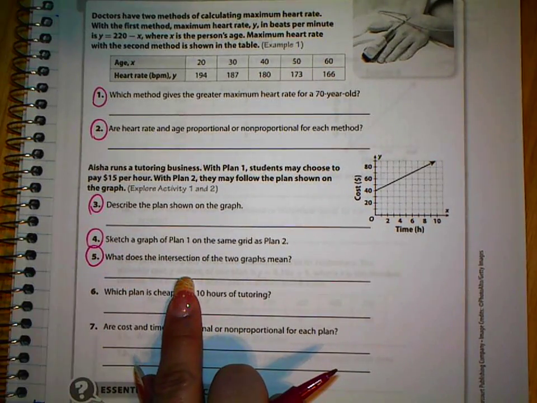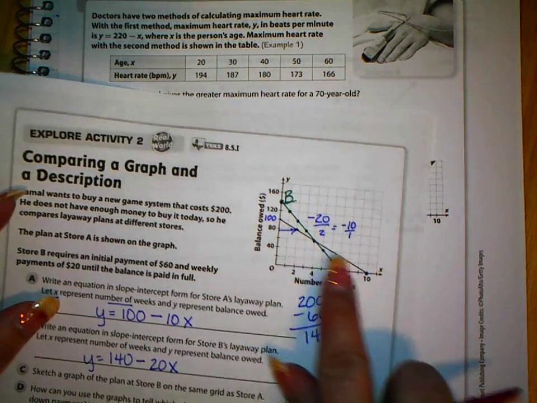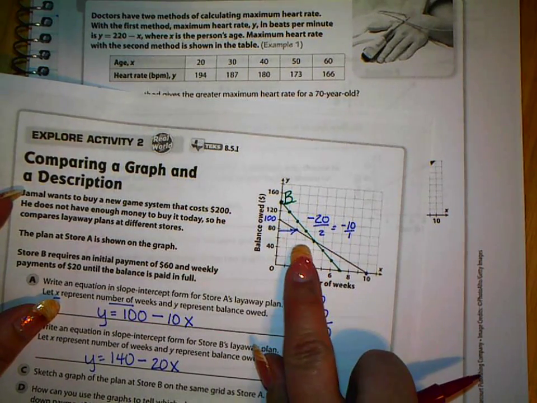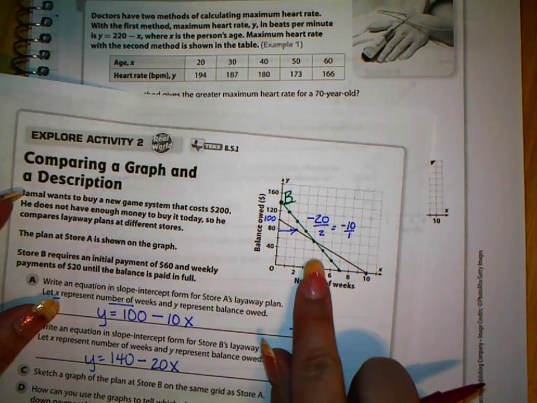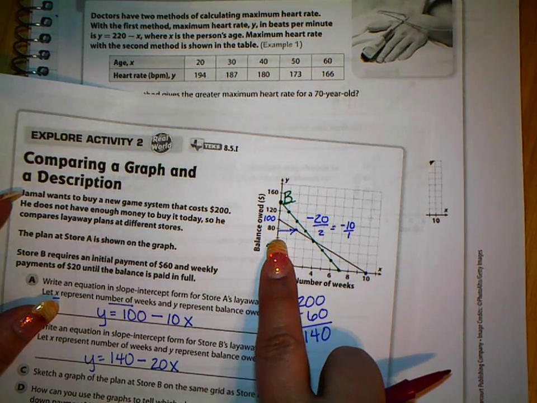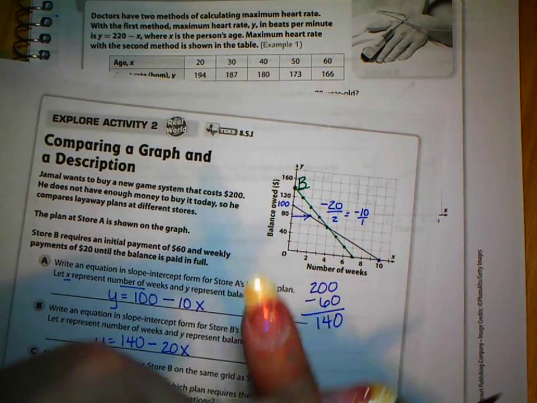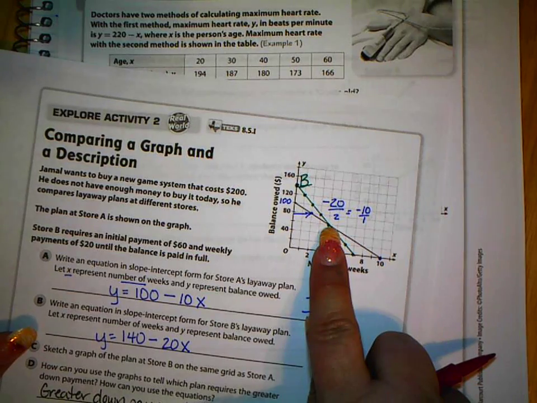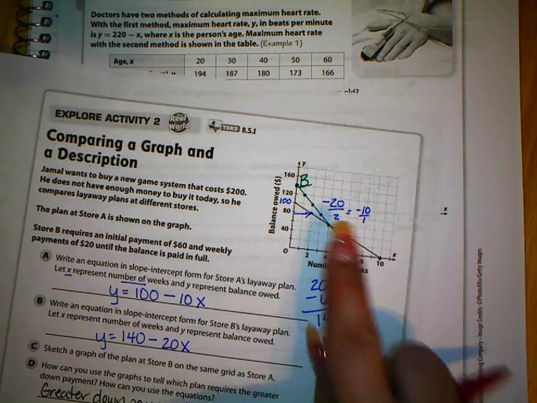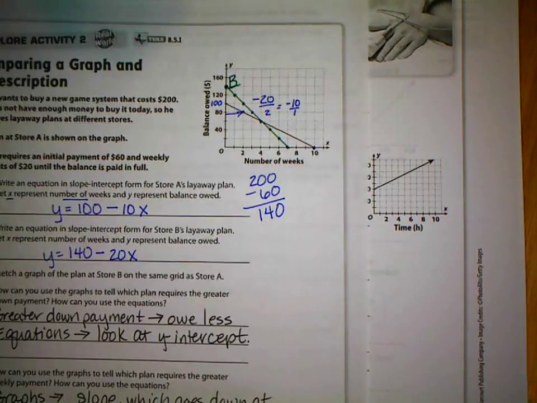What does the intersection of the two graphs mean? For instance, what would it mean right here when we're 4 weeks in and we owe $60? What does that intersection of the two graphs mean? Point where they're both intersecting, what does it mean? Kind of already gave you a little hint there.